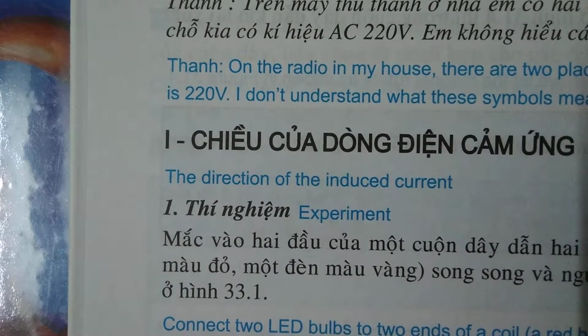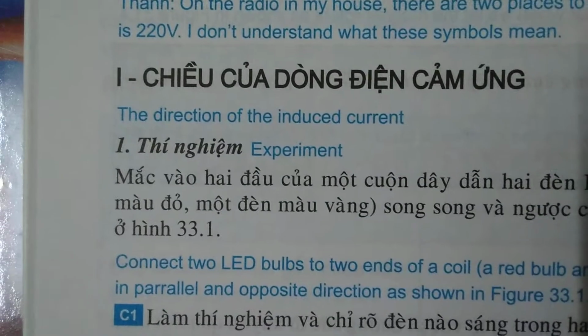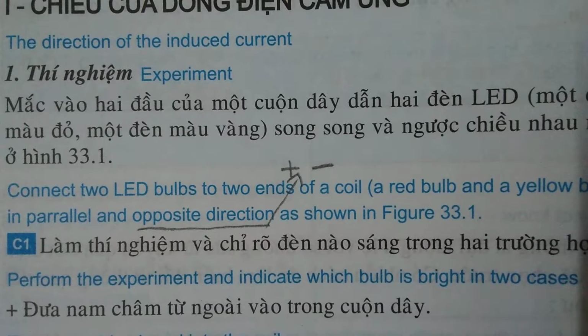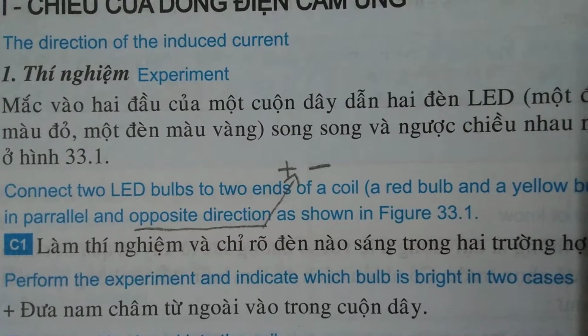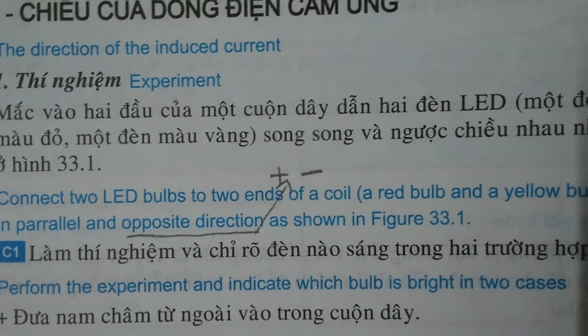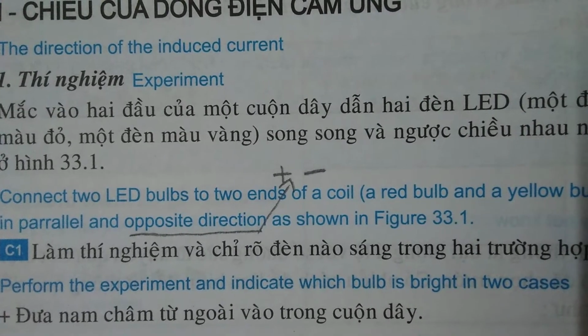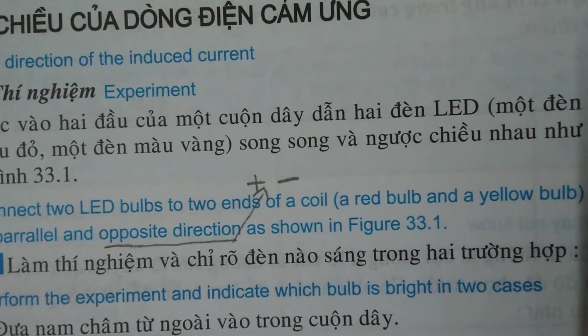The direction of the induced current. Experiment. Connect two LED bulbs to two ends of a coil, a red bulb and a yellow bulb, in parallel and in opposite directions as shown in figure 33.1.